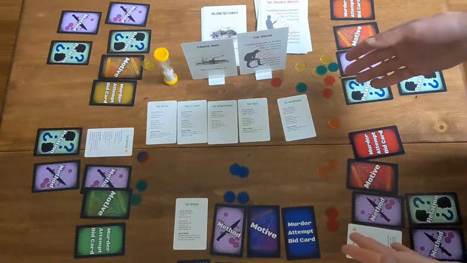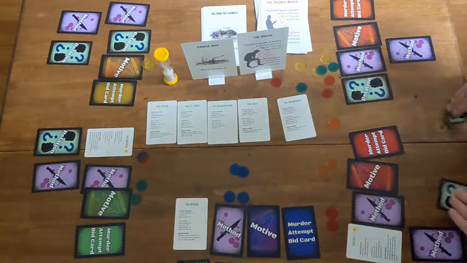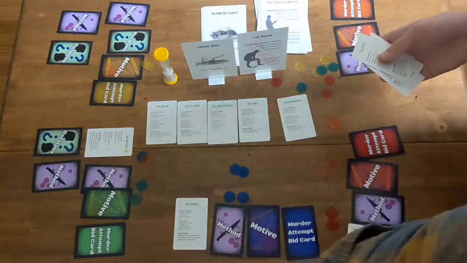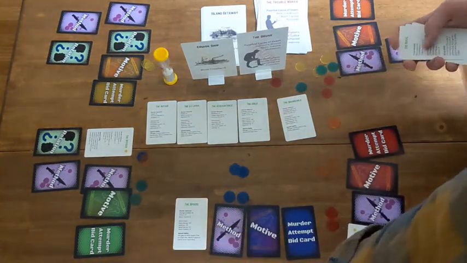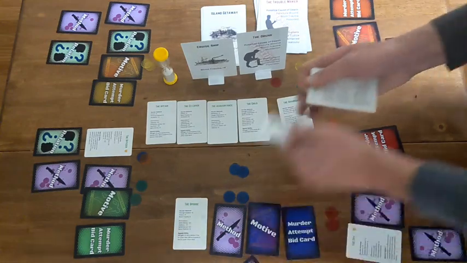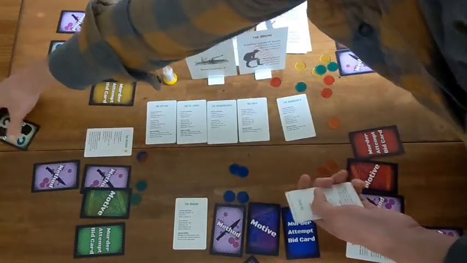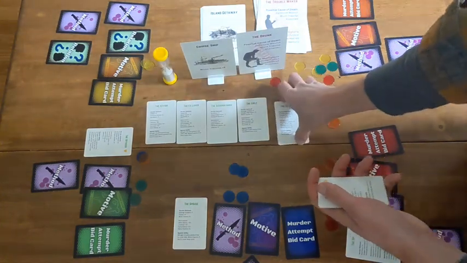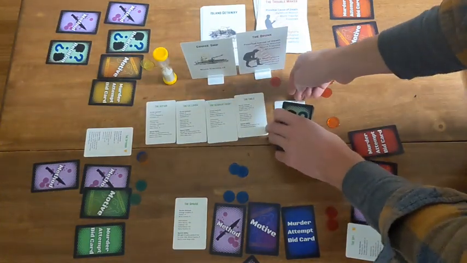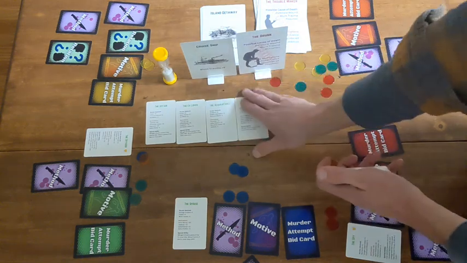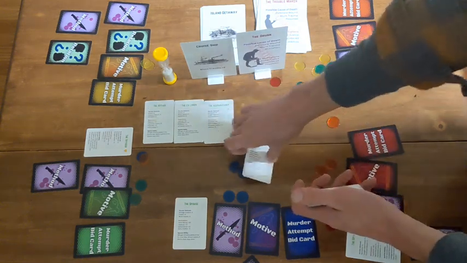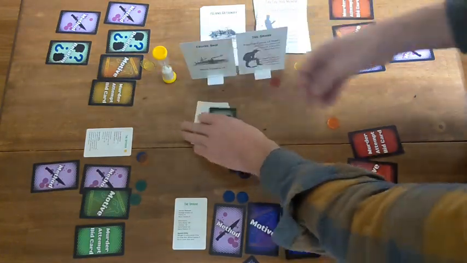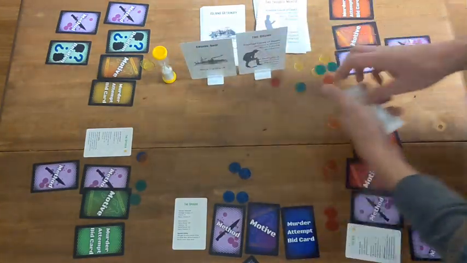Once you do that, you then take back all the relation and method cards, reshuffle them, and give them out again. For the next round, you give back all the suspicion tokens to their colors, and you start a new round.